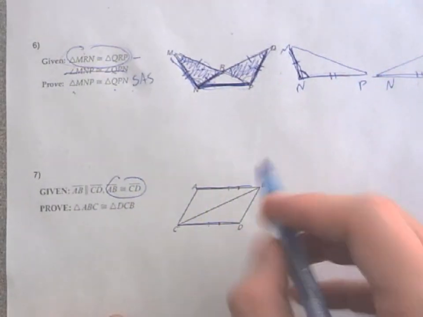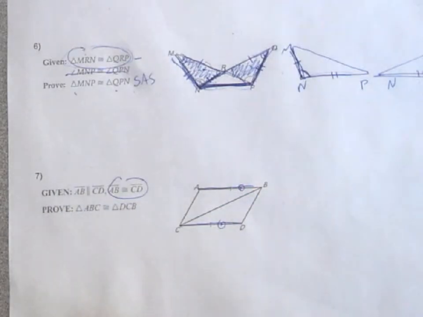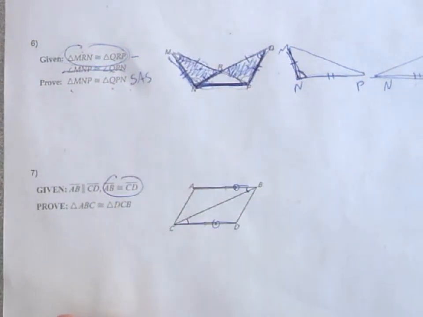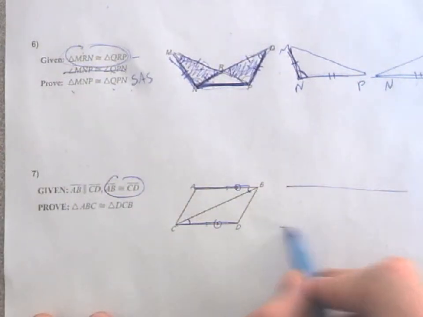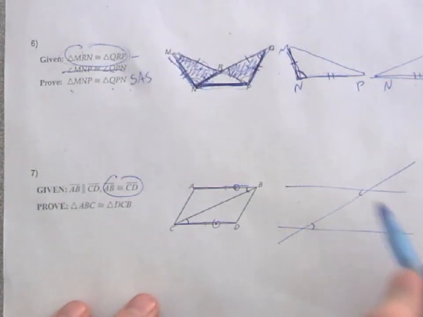We also got AB parallel to CD. That's this symbol right here. So they're parallel, and remember, whenever you see parallel, you should start thinking alternate interior angles. So there are your alternate interior angles. Just to clarify, if we did this off to the side, these are alternate interior angles right here. Sometimes people ask, what about the other ones? You also got these alternate interior angles.